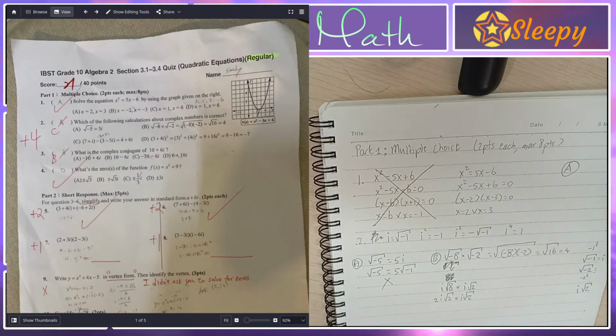Now let's figure this out. If you do 2 times the square root of 2 and 2 times the square root of 2, how does this work again? If you just do the square root of a times the square root of b, you get the square root of ab. Now what if you have something in front of it?